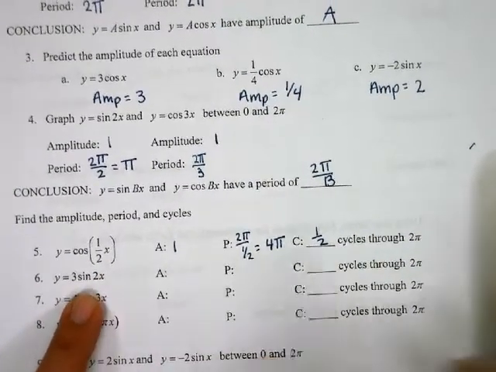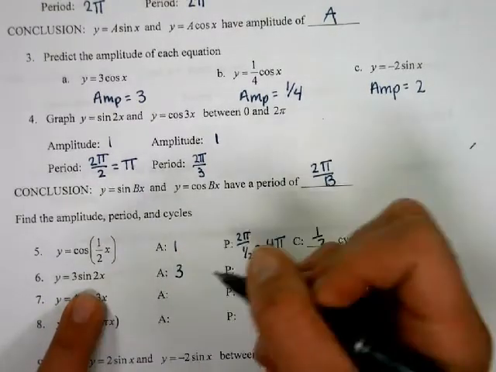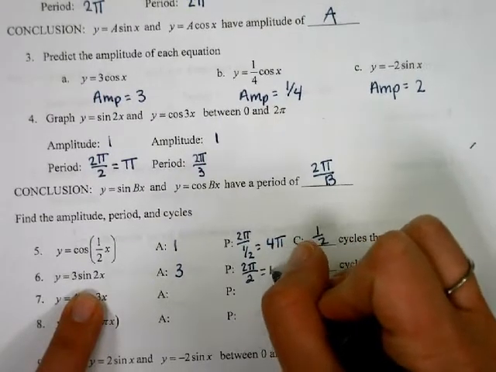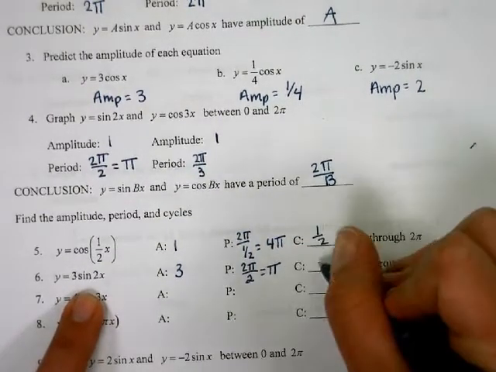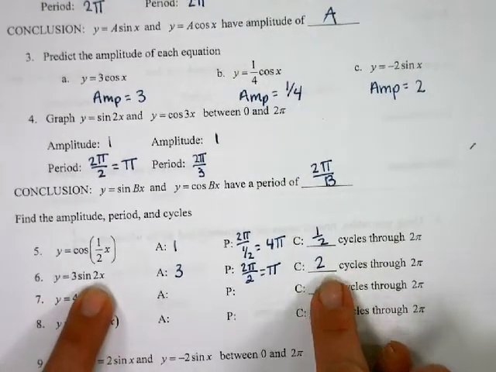Okay, number 6, 3 sine of 2x. So my amplitude's 3, my period is 2 pi over b, which is 2, so that guy's just pi. So I see 2 cycles from 0 to 2 pi.